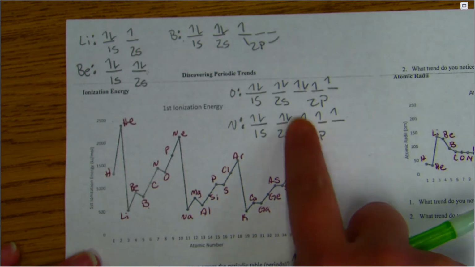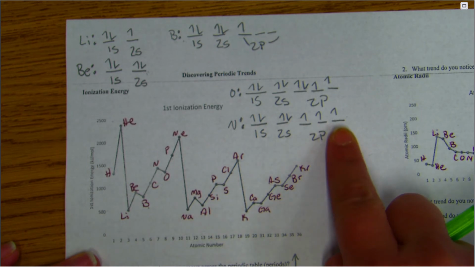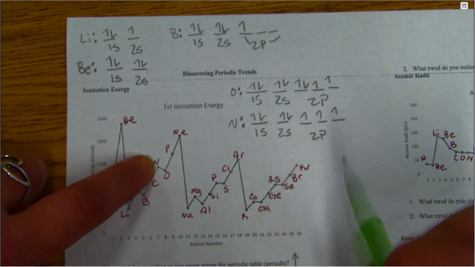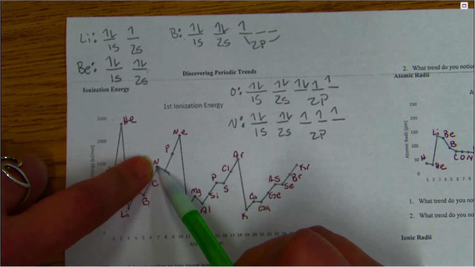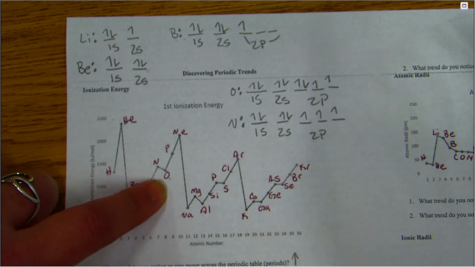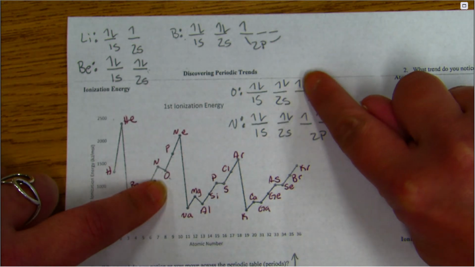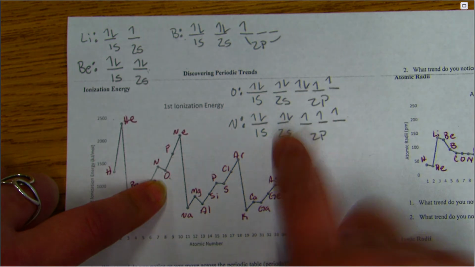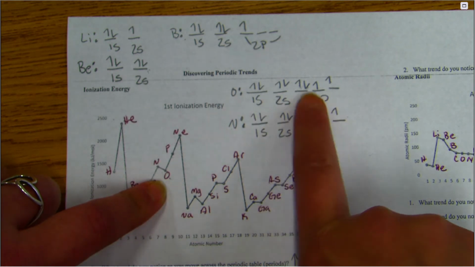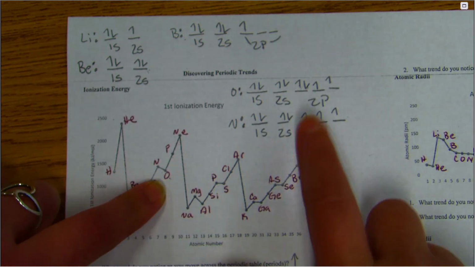A half-filled orbital is stable-ish. So nitrogen actually has a higher ionization energy than oxygen, because oxygen can simply lose one electron and, by losing that one electron, become half filled like nitrogen, making it more stable. So oxygen's actually a little bit more willing to lose an electron than nitrogen.